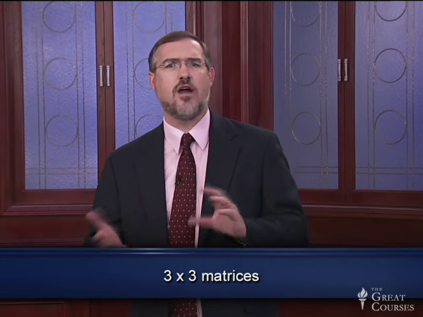Now, I'd like to finish today by sharing some thoughts about precalculus, in fact. It turns out that these systems of three equations with three unknowns can be solved by a totally separate method using what are known as 3x3 matrices. A 3x3 matrix is simply a table or an array with 3 rows and 3 columns of numbers.